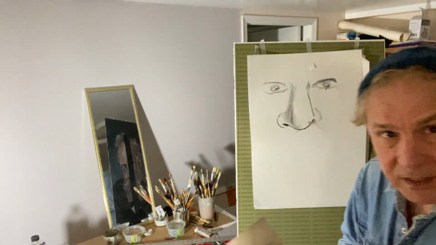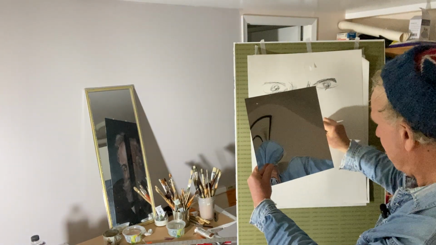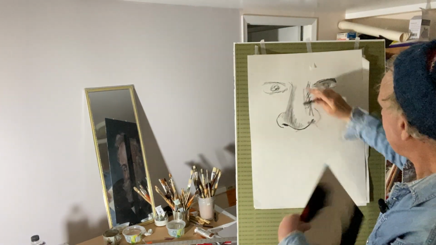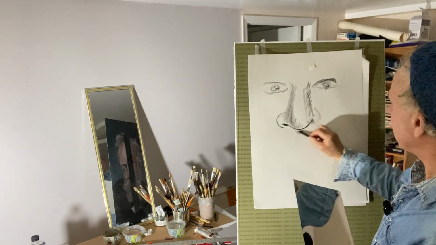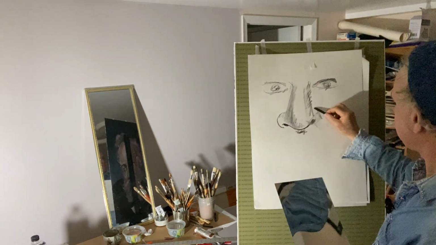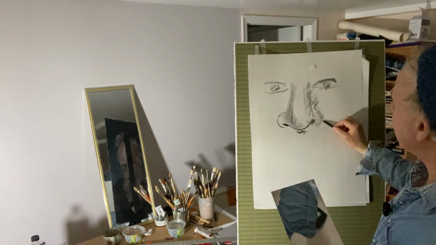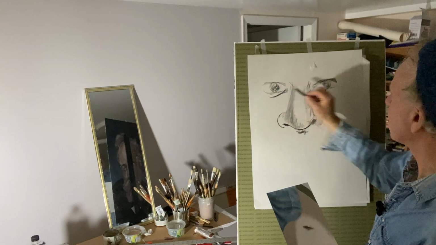For that, you will need to look at the mirror and build up the shadowing there so that the face looks more realistic. A lot of realism in art is caused by observation of light and shade, and the more you become aware of light and shade, the better an artist you will be.